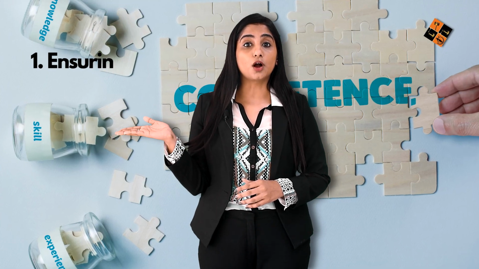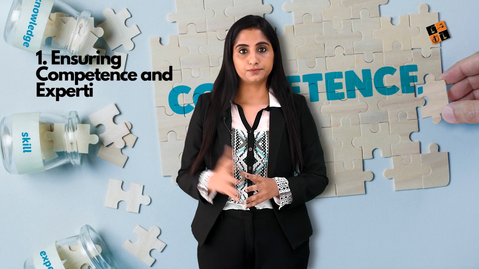Number 1, ensuring competence and expertise. The AOR exam is designed to ensure that only advocates with a high level of competence and expertise are allowed to practice in the Supreme Court of India. It tests an advocate's knowledge of the Supreme Court's procedure, rules, and substantive law, ensuring that only qualified individuals can handle cases in the highest court.